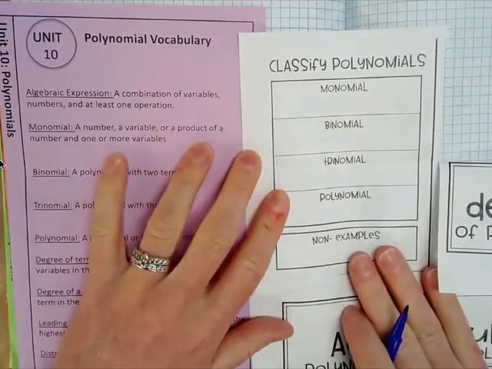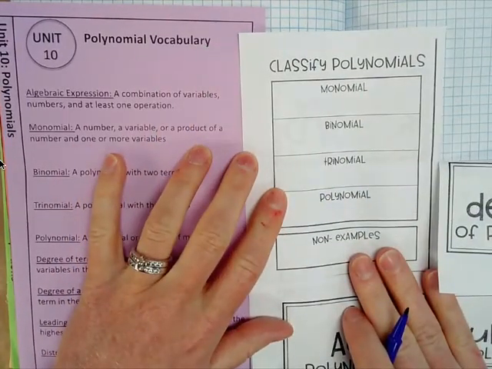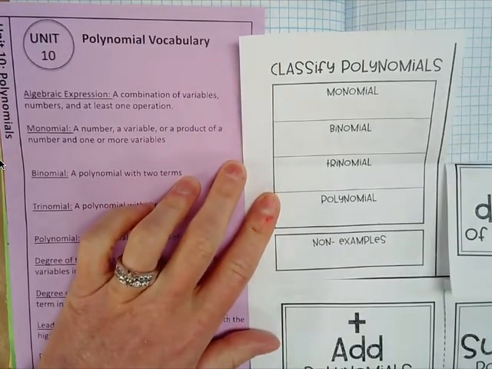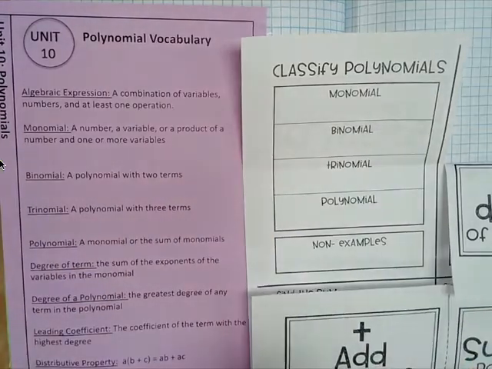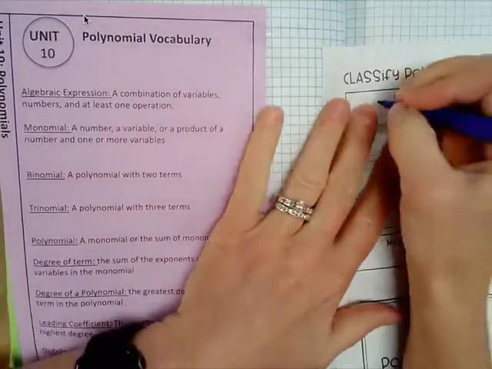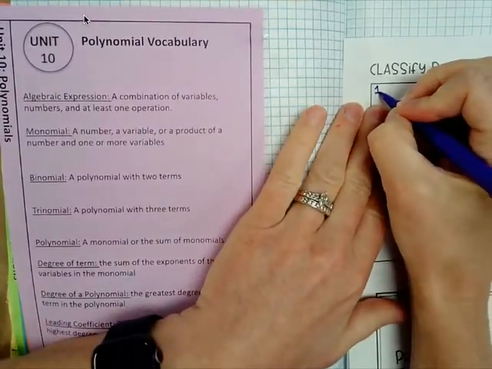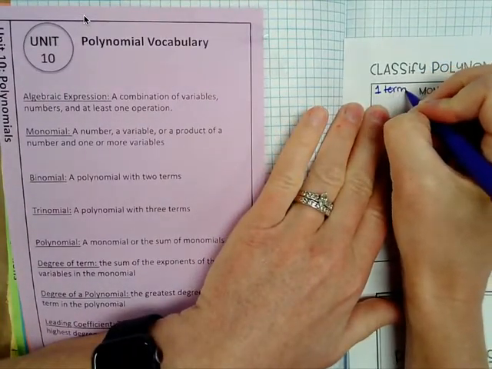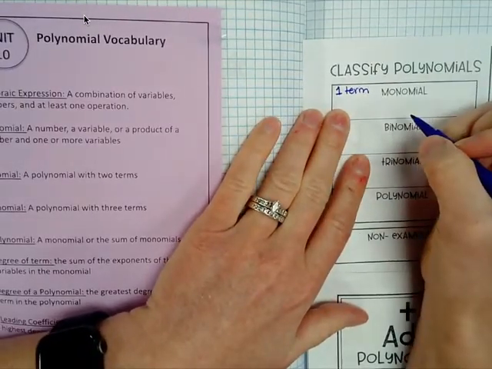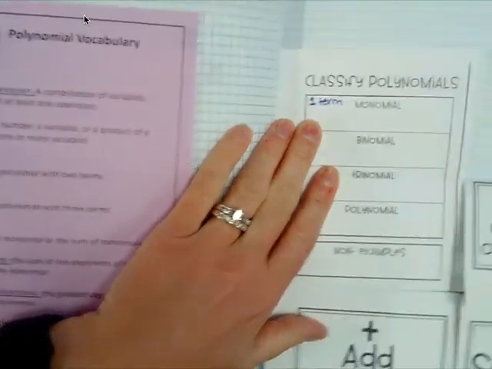A number, a variable, or a product of a number and one or more variables. This will have no operations except for multiply. So I'm going to put on here one term. Monomial. Monomial is one term.